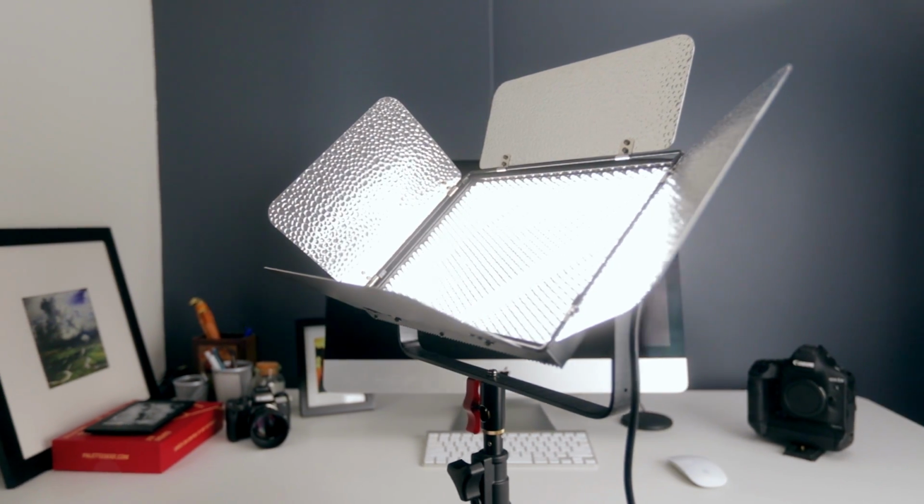Sometimes it's actually better to use a negative fill, which is using just a black cloth or anything black or dark right close to the face, and that's just gonna cut all the light from this side and make this shadow side even more pronounced. And for the fill light, I'm using an Aperture Lightstorm.